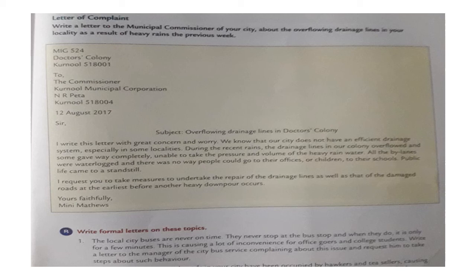All the bylanes were waterlogged and there was no way people could go to their offices or children to their schools. Public life came to a standstill. I request you to undertake the repair of the drainage lines as well as that of the damaged roads at the earliest before another heavy downpour occurs.